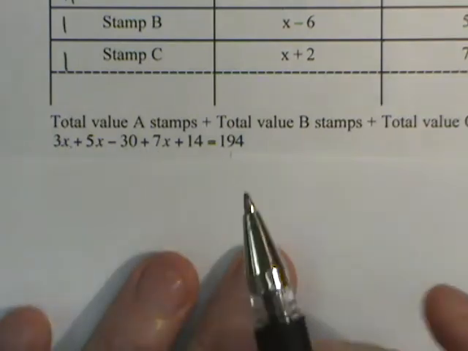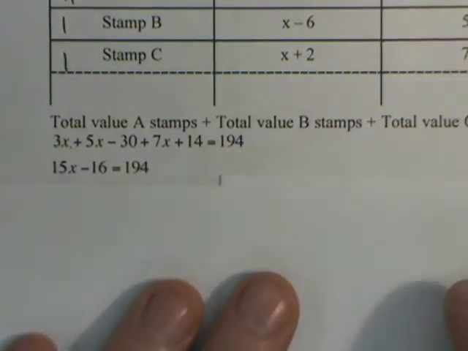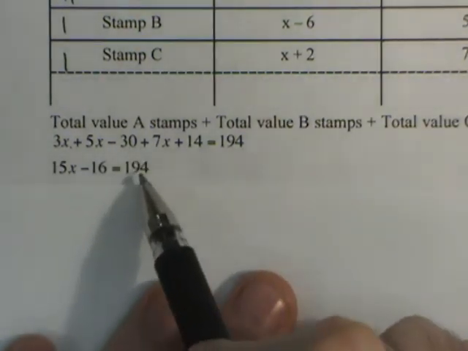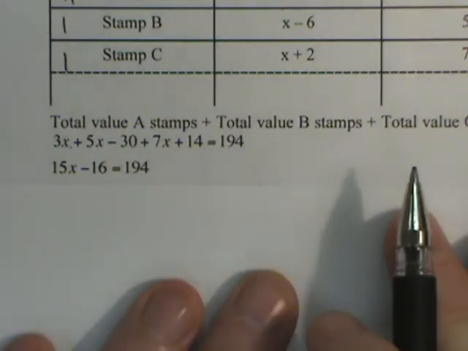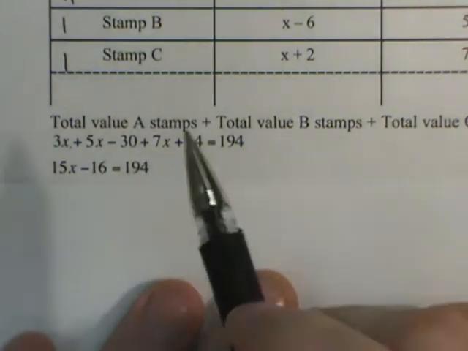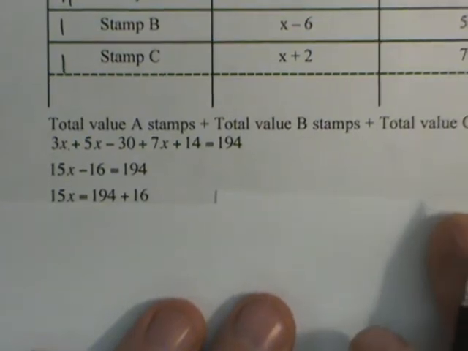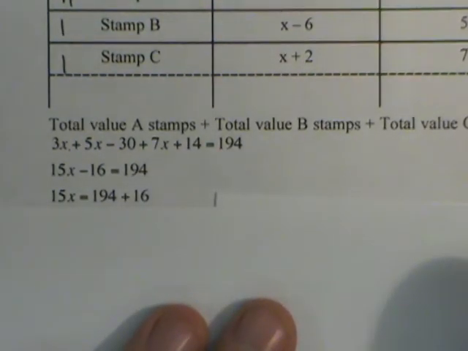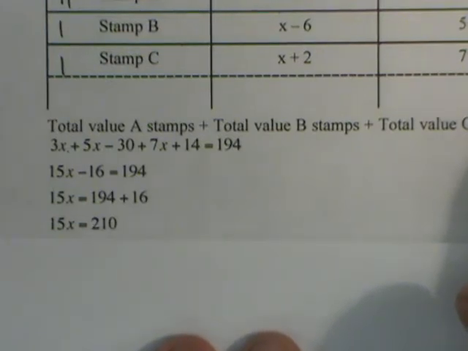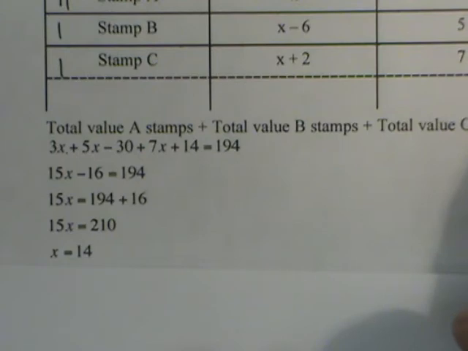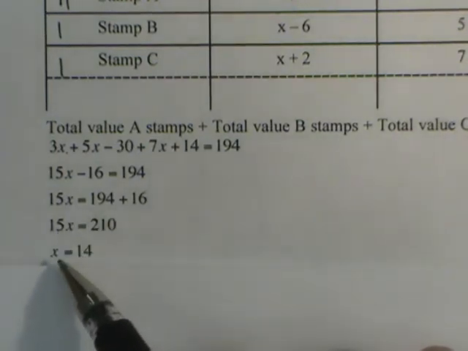Combine the like terms. I get 15X minus 16 equals 194. I'll move this 16 over to the 194 side, remembering to change its sign, of course. So I get 15X equals 194 plus 16, or 15X equals 210. I divide both sides by 15 and X equals 14.